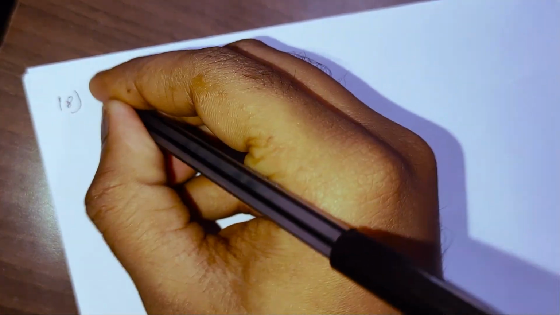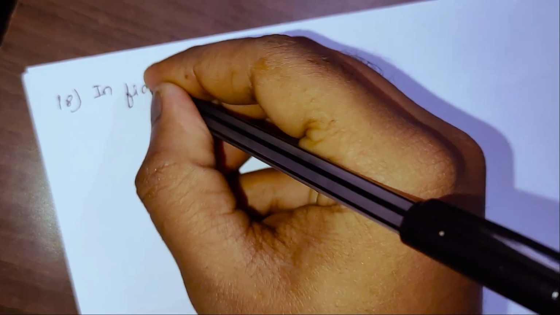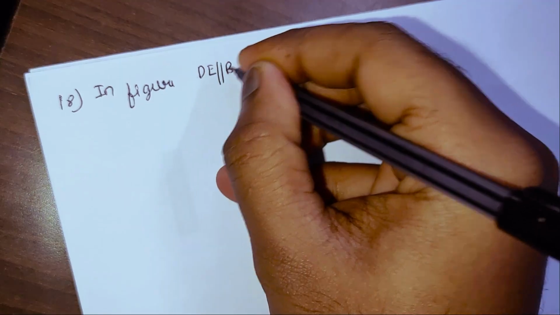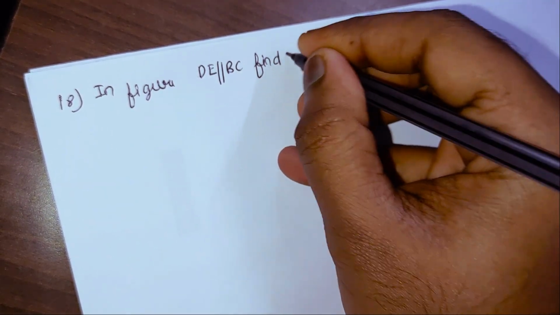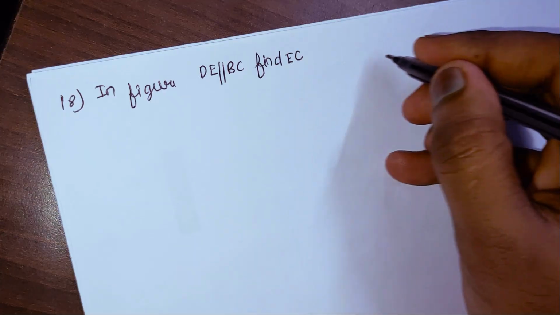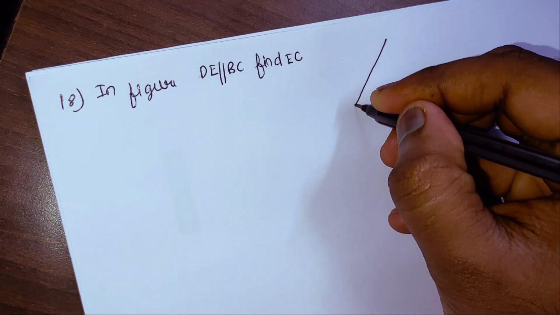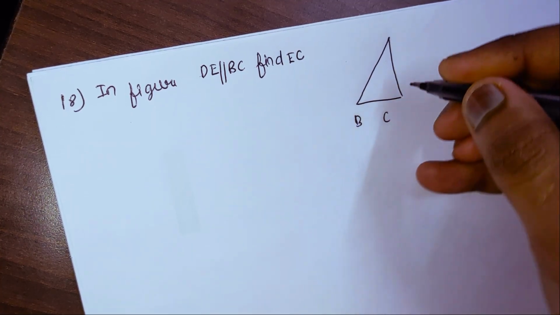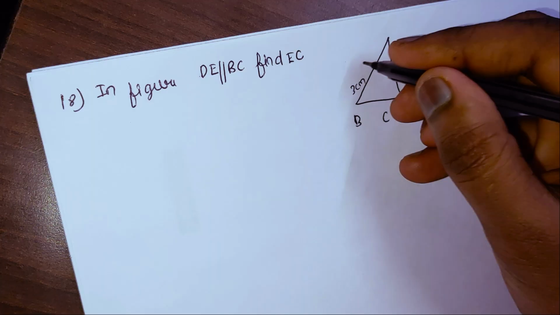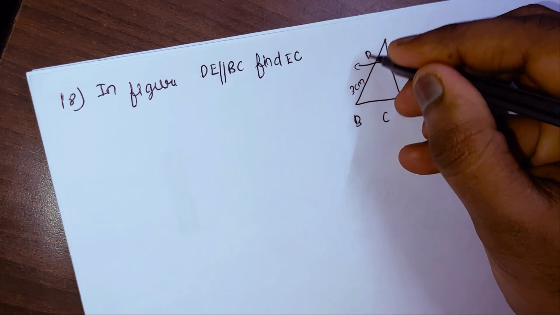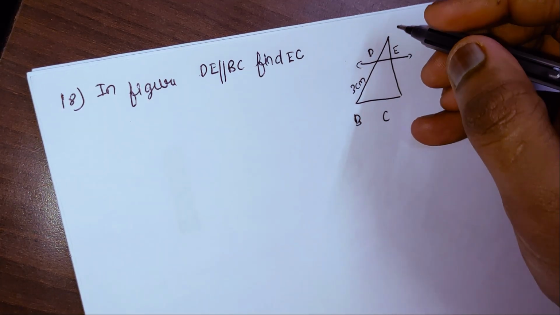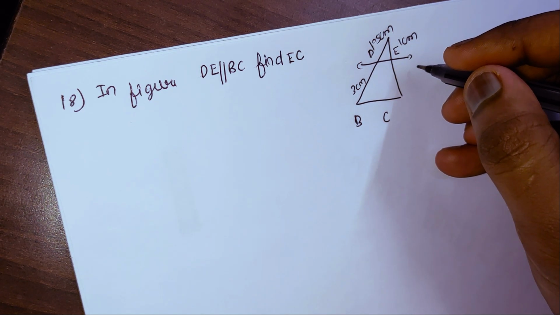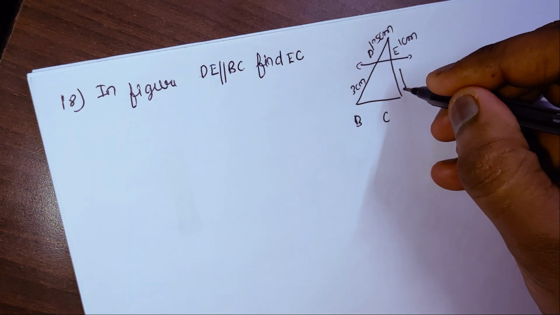18th question. In the figure, DE is parallel to BC. You have to find EC. They are given a diagram. To find this, what is EC?